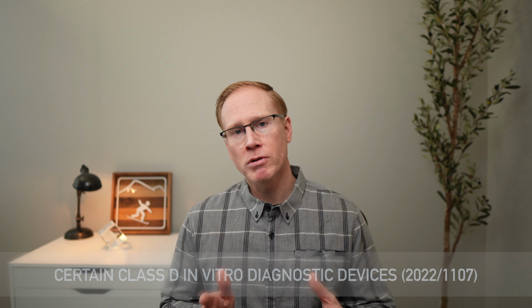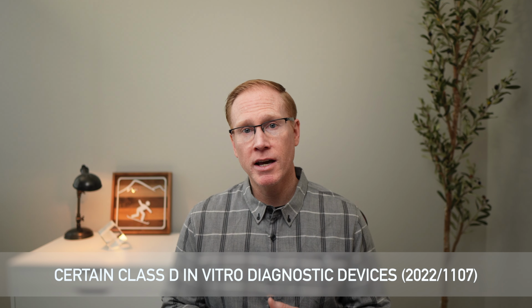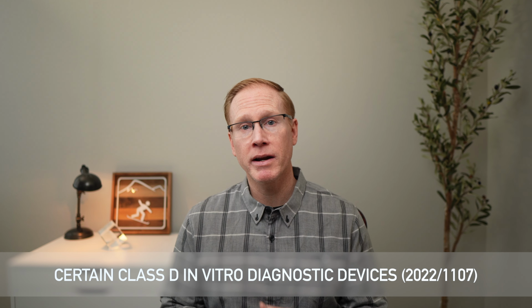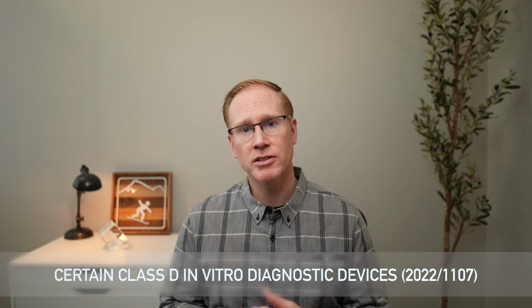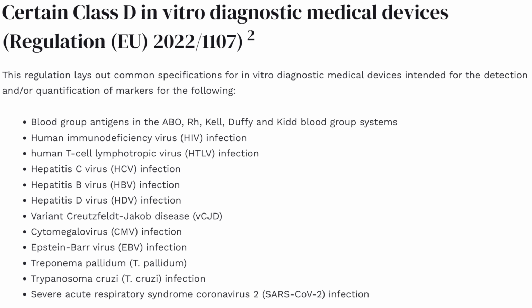So now let's get into a little more detail regarding the types of devices that the common specifications adopted to date are applicable to. The first group we'll cover is certain Class D in vitro diagnostic medical devices covered by Regulation 2022/1107. This regulation lays out common specifications for in vitro diagnostic medical devices intended for detection and/or quantification of markers for several blood group systems, infections, and diseases as shown here on the screen now.